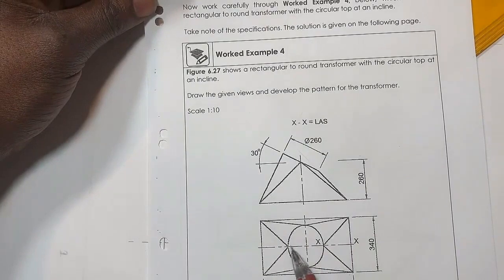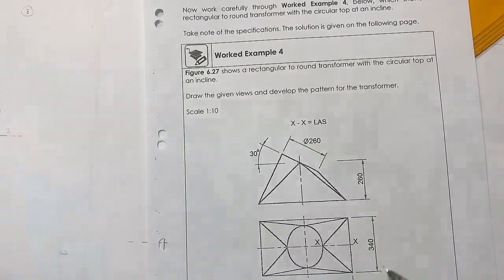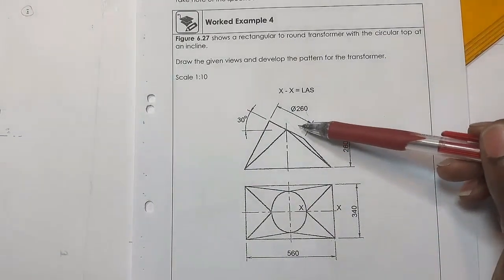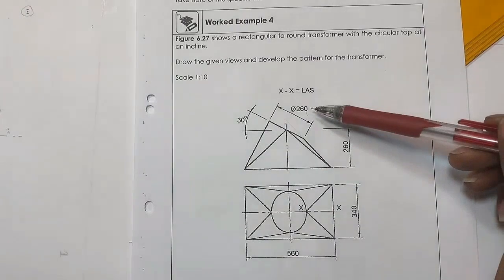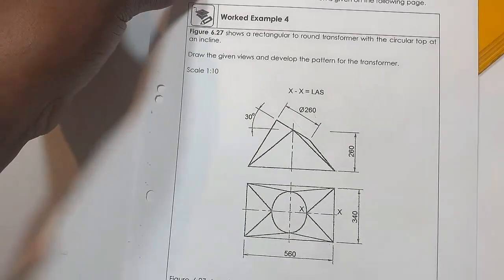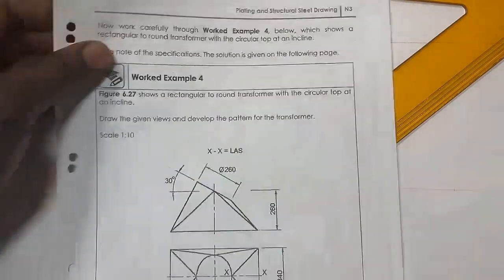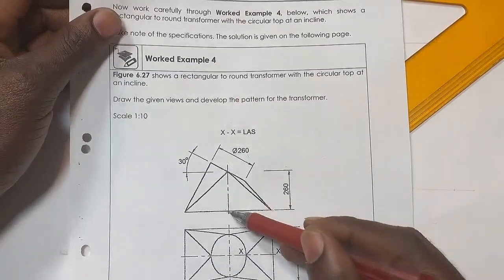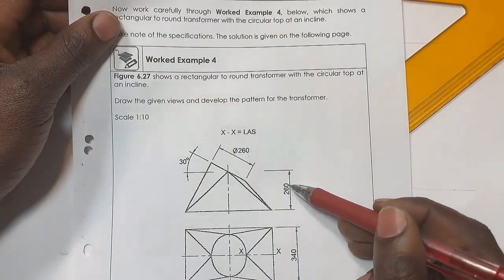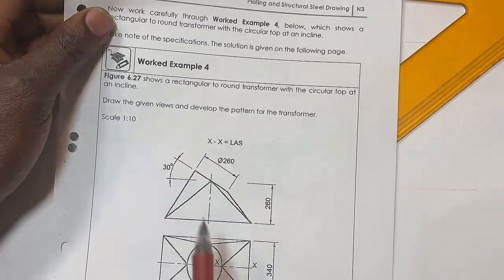That one is going to be determined by the diameter 260 divided by 10, which is going to give you 26. So to get that, we are going to record 26 from here going there. 260 divided by 10 is going to give you 26.